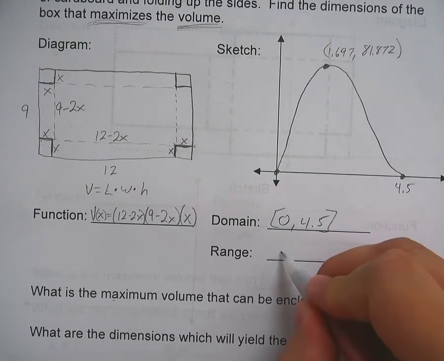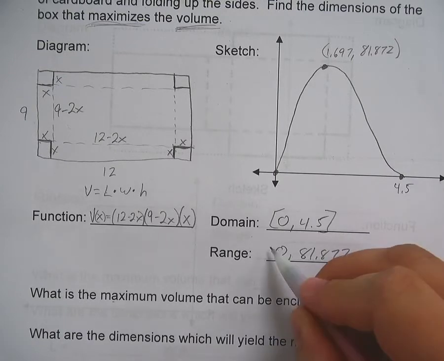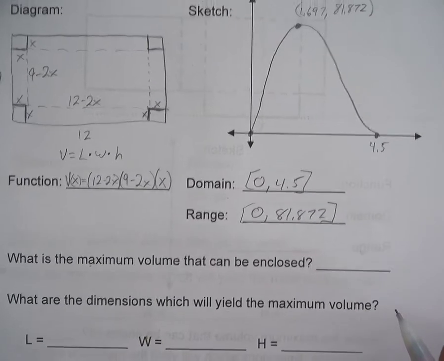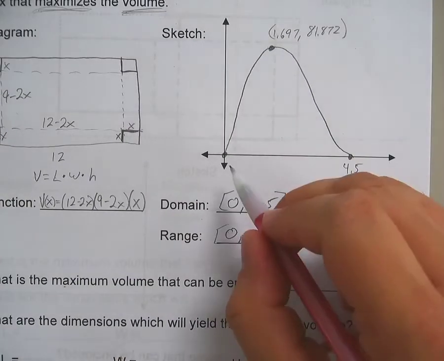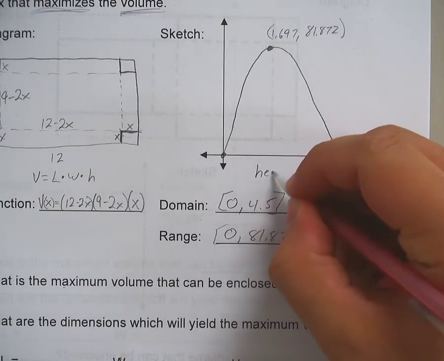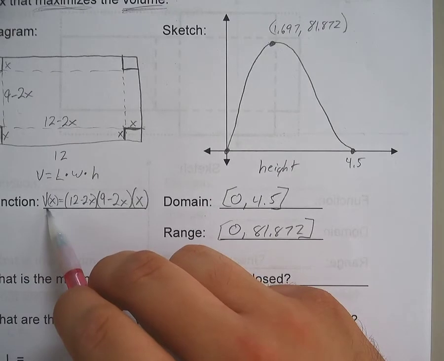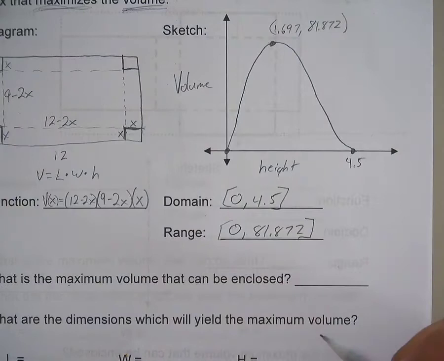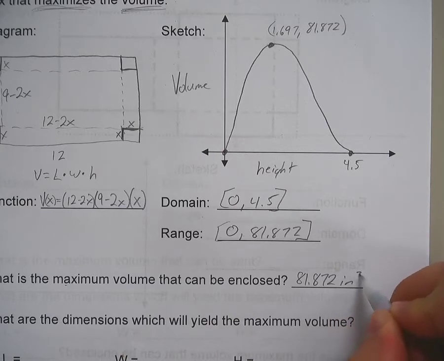My range will be 0 to 81.872. And it says, what is the maximum volume that can be enclosed? Well, that goes back to my graph. X down here represents my height, right? What do my Y values represent? Well, they represent my volume. So what is the maximum volume that you can attain? Well, it's going to be 81.872 inches cubed.